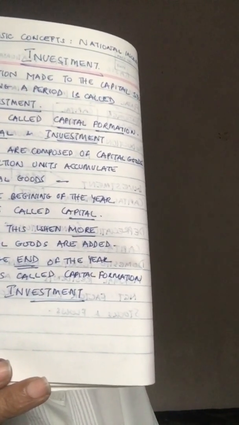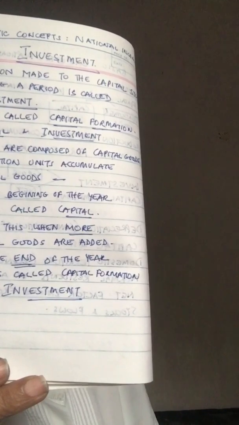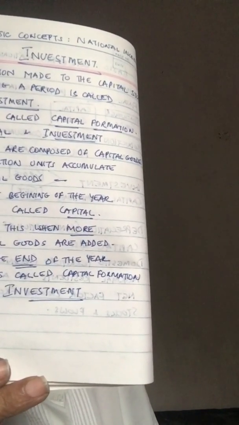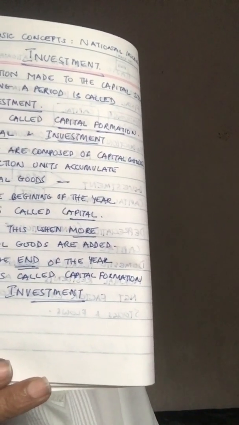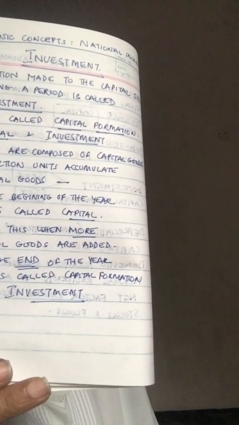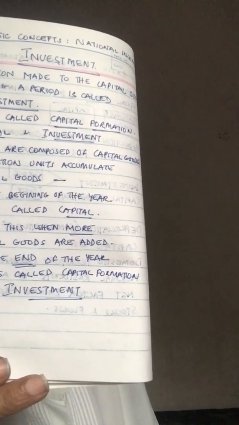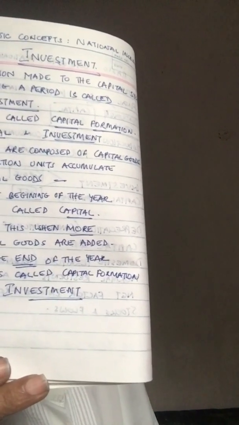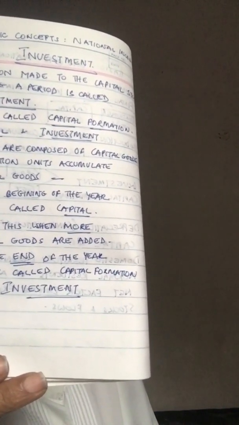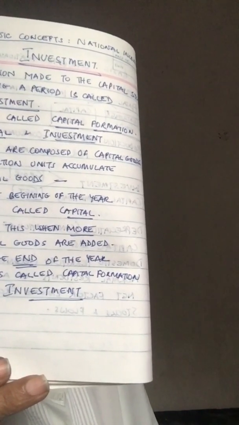Now let's take inventory investment. It refers to the change in the stock of finished goods, semi-finished goods and raw materials during an accounting year. And this inventory of such goods is essential to meet the rising demand. And inventory of raw material becomes necessary to avoid the situation of short supplies.